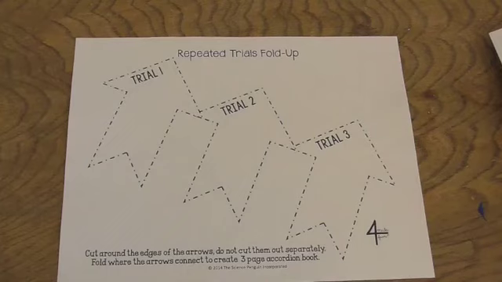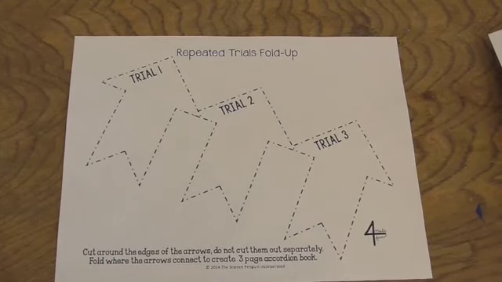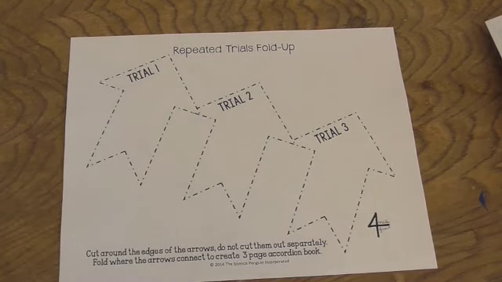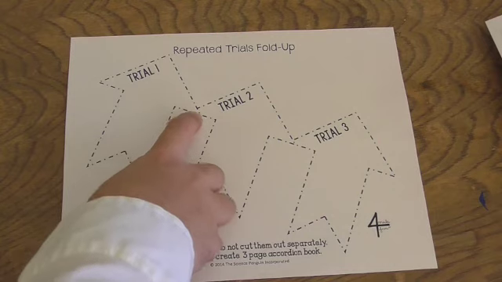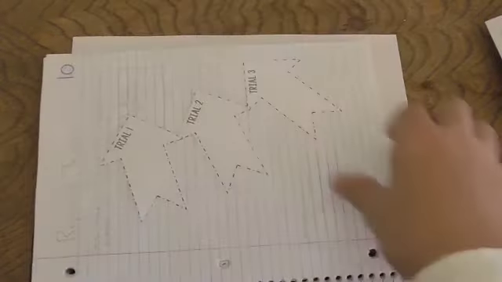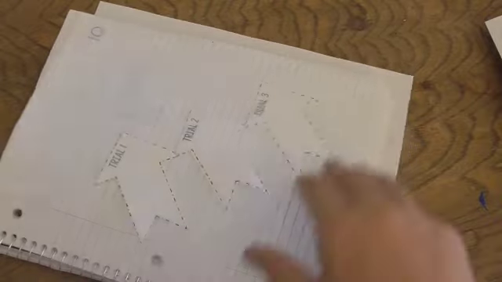Hey, the last thing that I want you guys to do tonight is cut out these arrows right here. When you cut out these arrows, make sure that you do not cut them into individual pieces. You want to make it like an accordion, so they're going to fold into each other. You're going to paste it in your notebook, and I'll show you how mine looks right now. So this is how mine looks. See, they fold in and out.